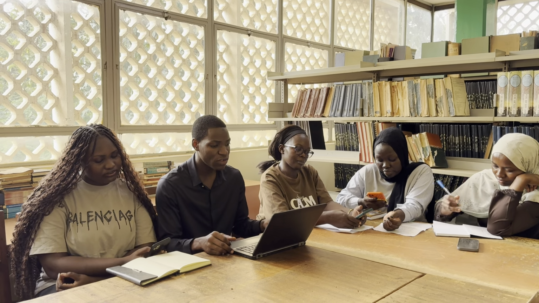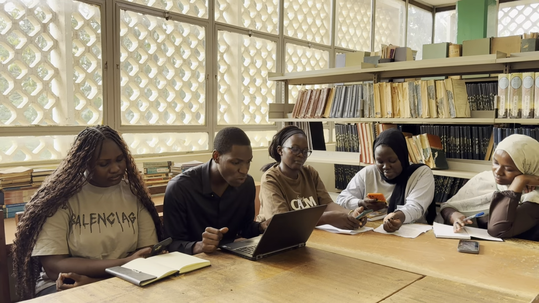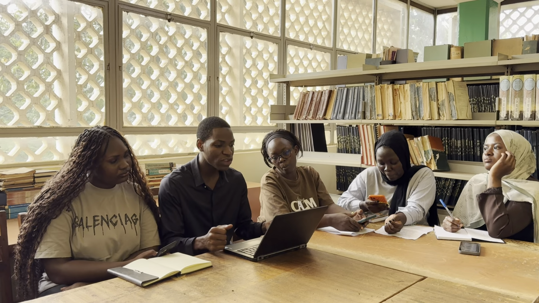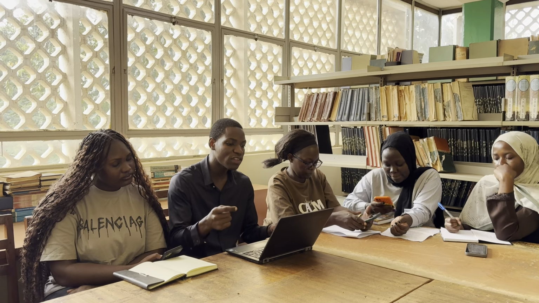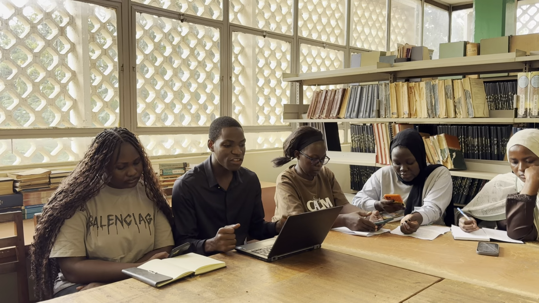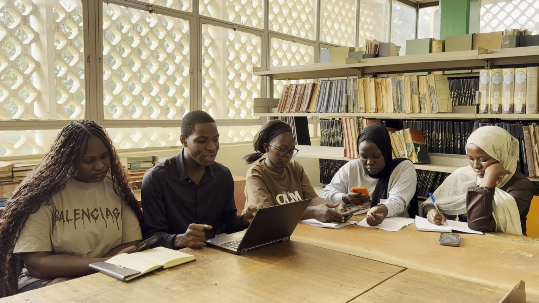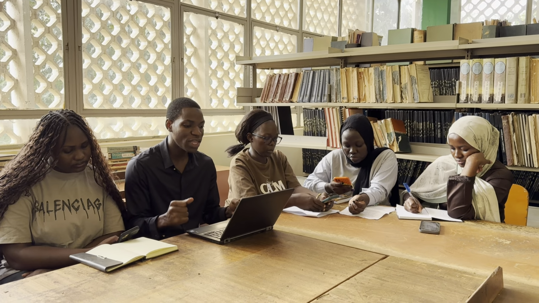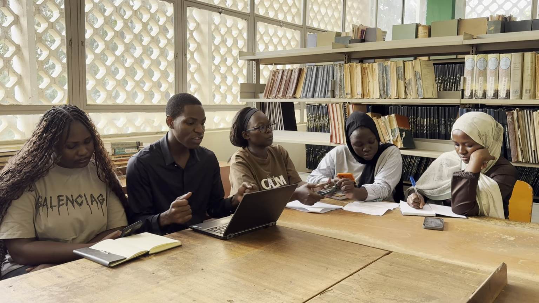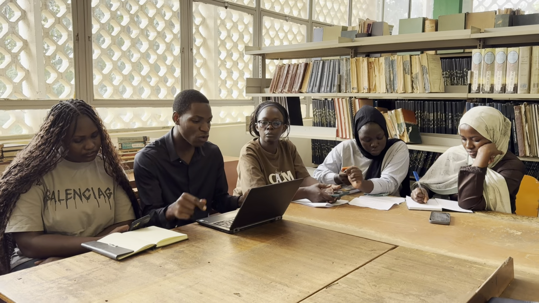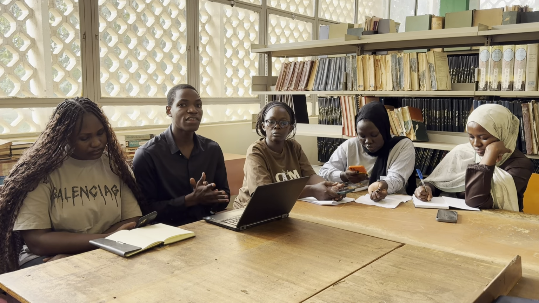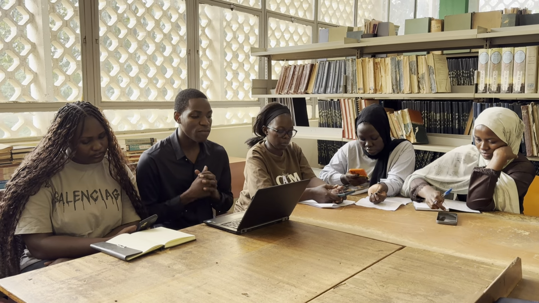Yes. Okay, so let me conclude with these: the user expectation pull. Students increasingly expect the same convenience from libraries that they get from consumer digital services. Then we have cost and efficiency pressure.